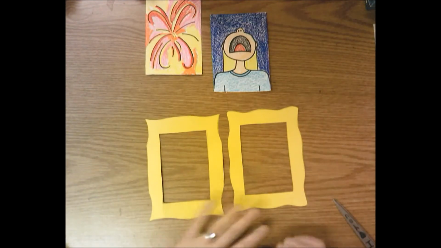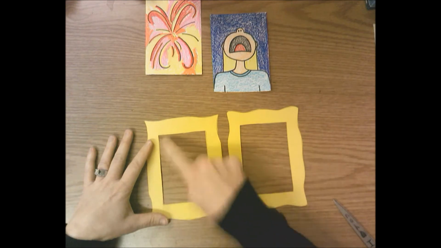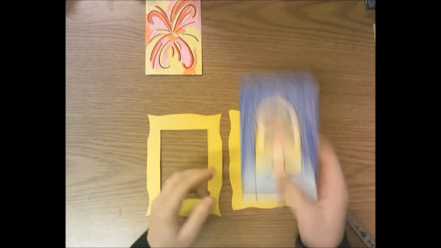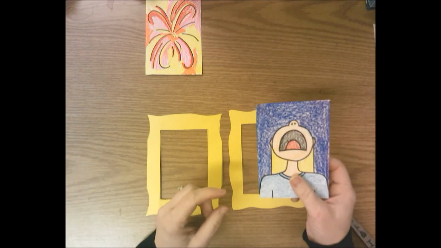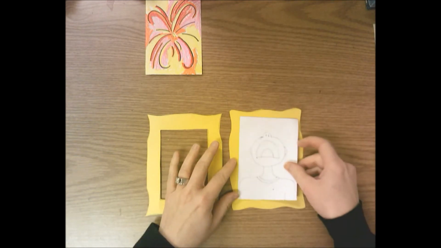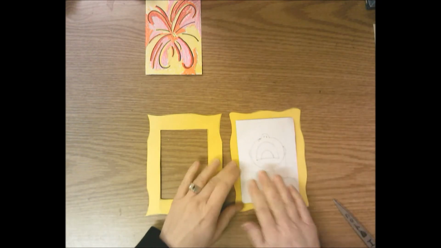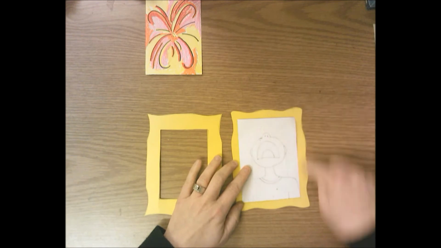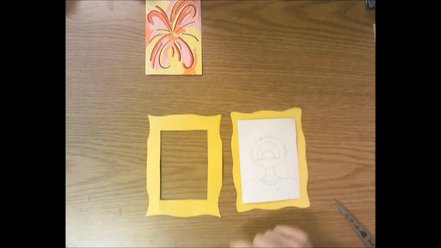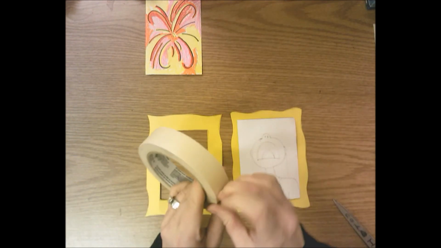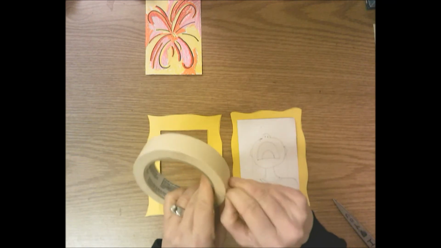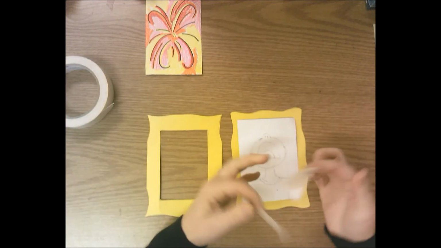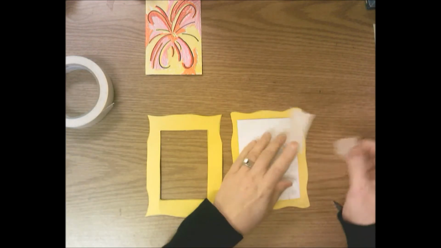So here are my 2 frames cut out, and I have a little bit of pencil around the edge, so this is going to be the side that stays up that I can see, the pencil side. And then I'm going to take my self-portrait showing emotion, and I'm going to place them down on the frame, making sure that this doesn't stick off the side, that it stays right inside the frame so I can see the yellow paper all the way around all 4 edges. And you're going to come get 2 small pieces of masking tape from me. And you're going to tape this to your frame.